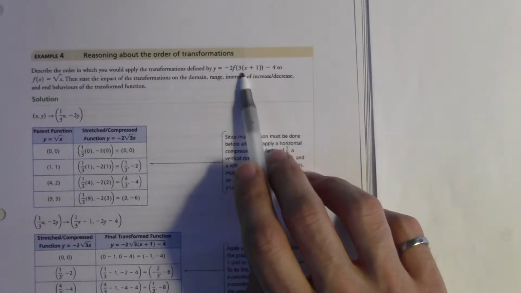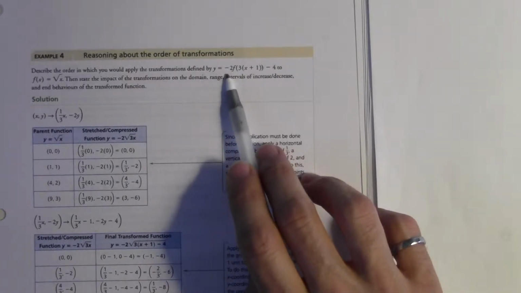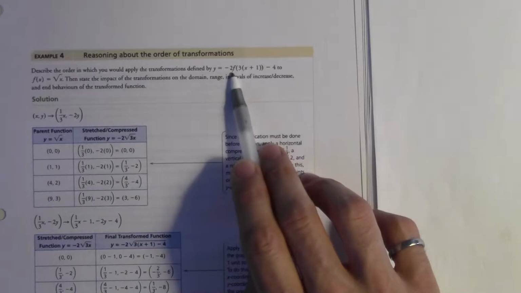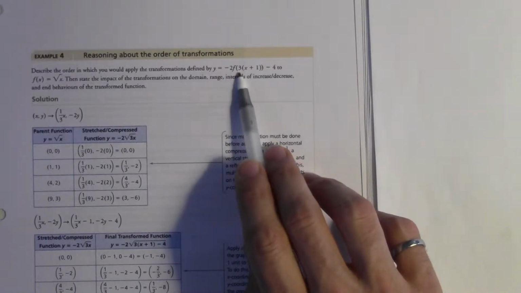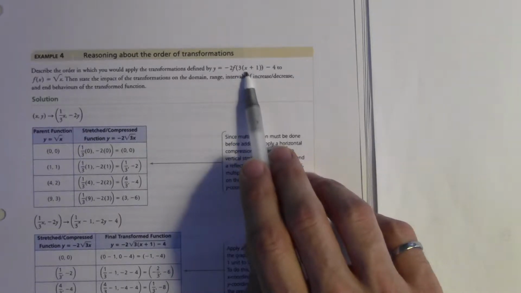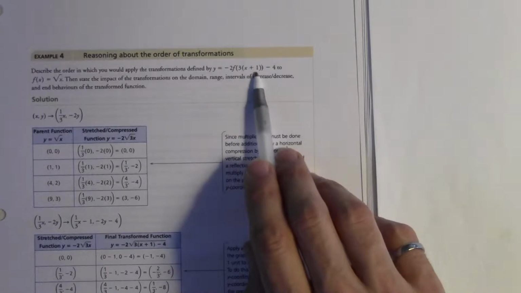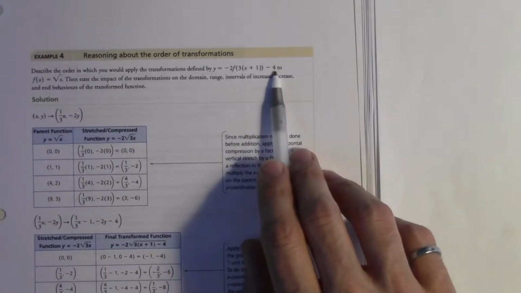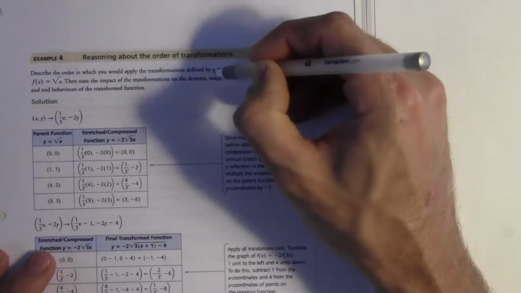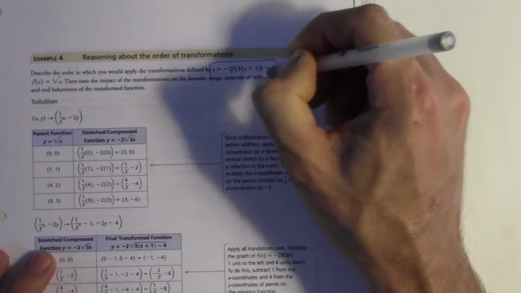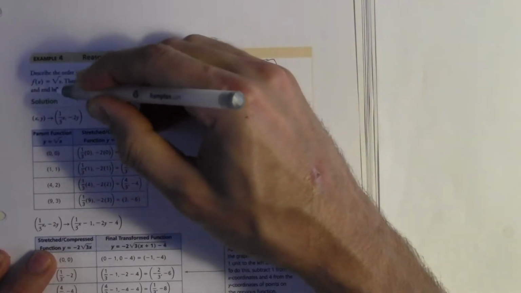There's a flip in the x-axis. Okay. It's vertically stretched by a factor of 2. Yep. It's horizontally compressed by a factor of 3. Yep. It's horizontally translated 1 unit to the left. Good. And vertically translated 4 units left. Excellent. Now how do I go from this using this parent function?